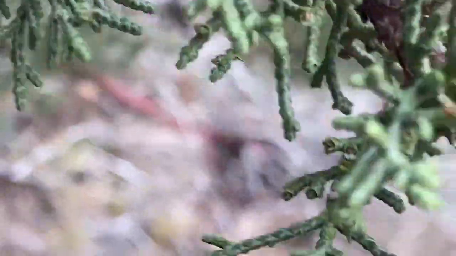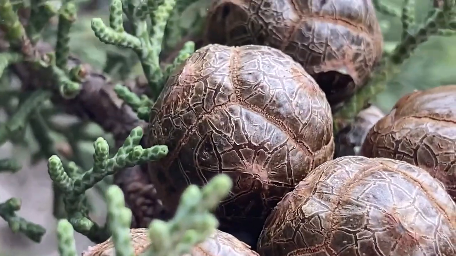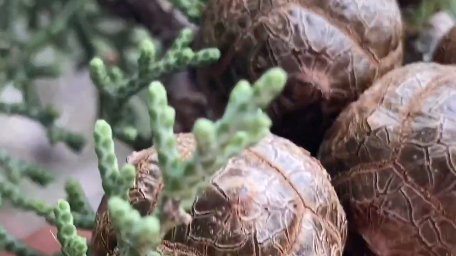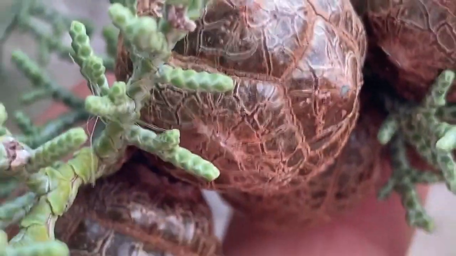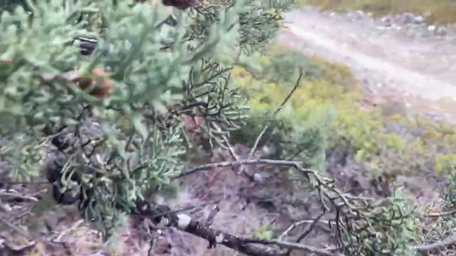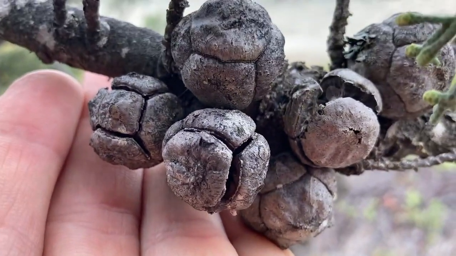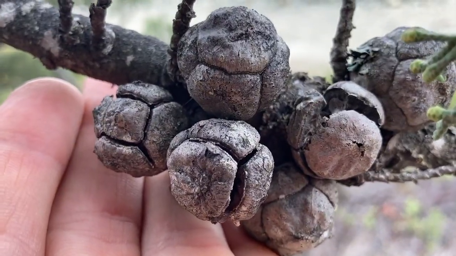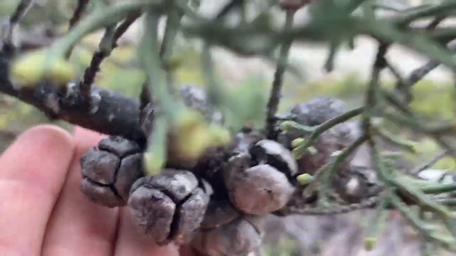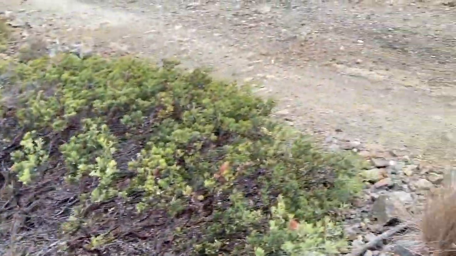Whereas junipers have fleshy, berry-like fruits that can be different colors, that are actually dispersed by animals. So cypresses, there are several different species of cypresses in California, and they generally are very geographically restricted. So you almost never find more than one cypress in any given location. There are a few exceptions to that, but this is the one that is the serpentine endemic.